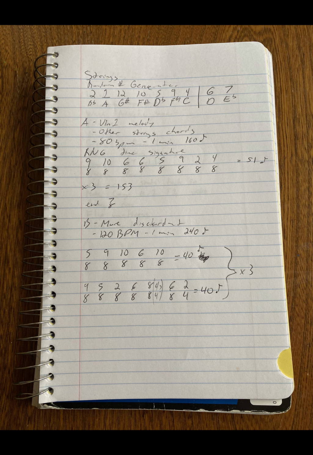The B section is much more active, much more discordant, moving up to 120 beats per minute, which is 240 eighth notes. So I came up with kind of like an A B phrase within that. The first phrase is 5 measures, and the second phrase is 7 measures. So do A B back and forth 3 times, and that last time, we'll talk about it when we get there.